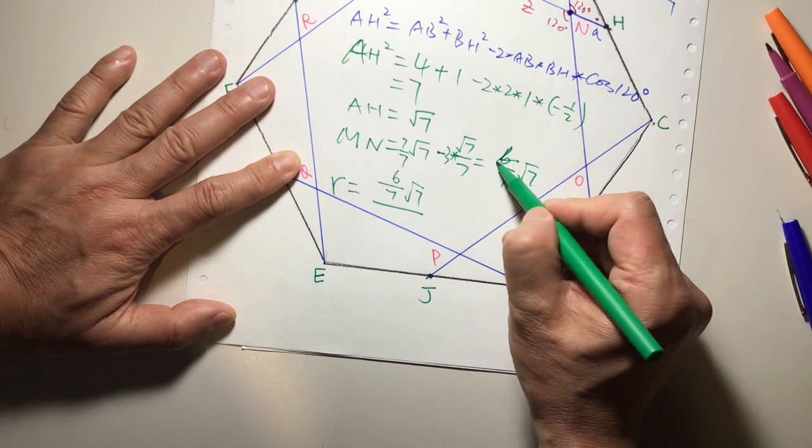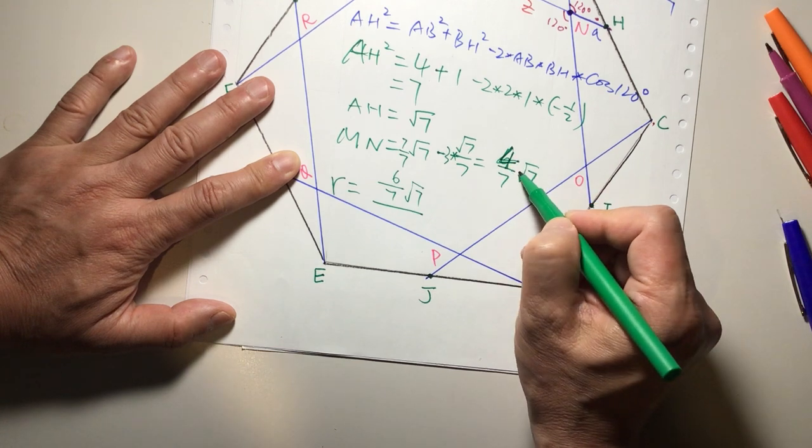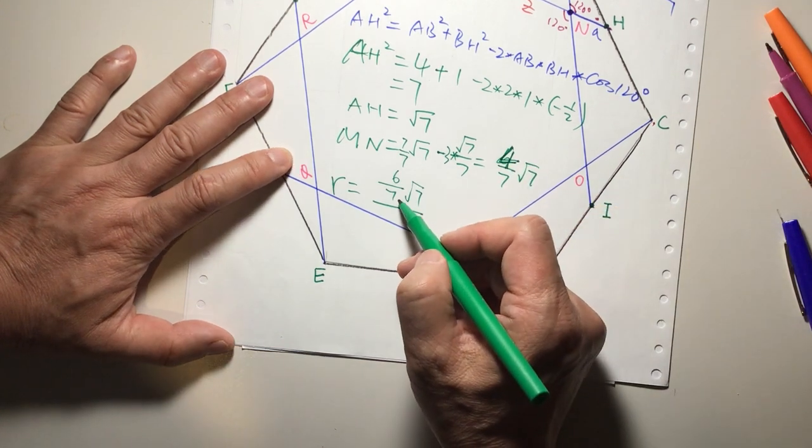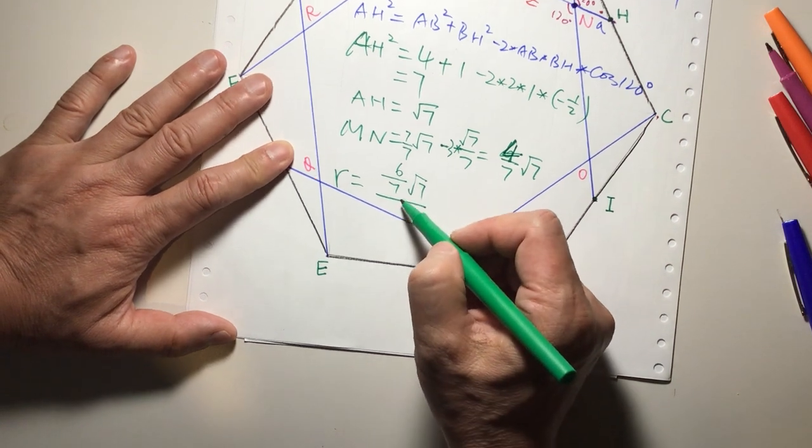So here it is 4 sevenths times square root of 7, and r equals the square of this.